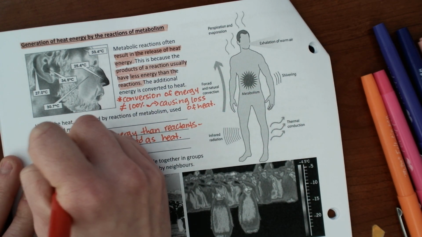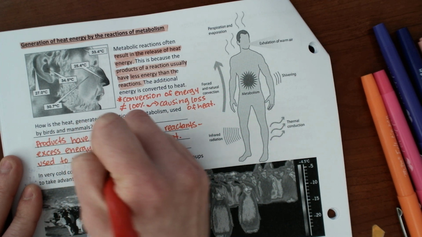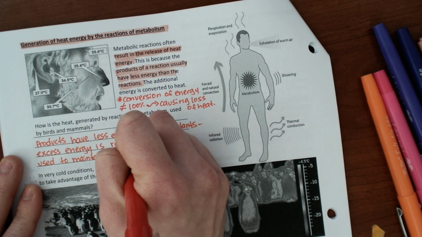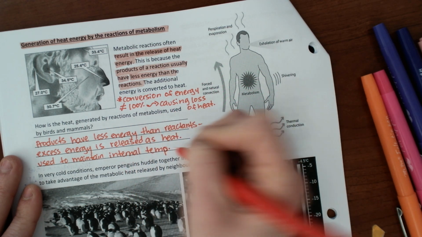Used to maintain internal temperatures. Internal temp.